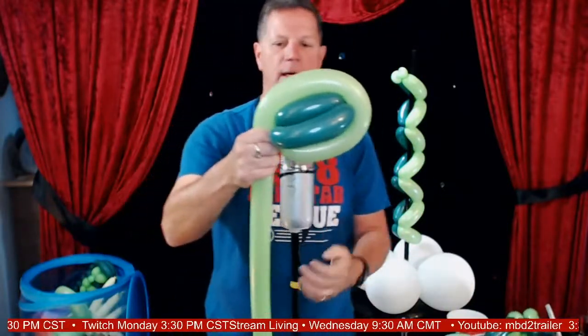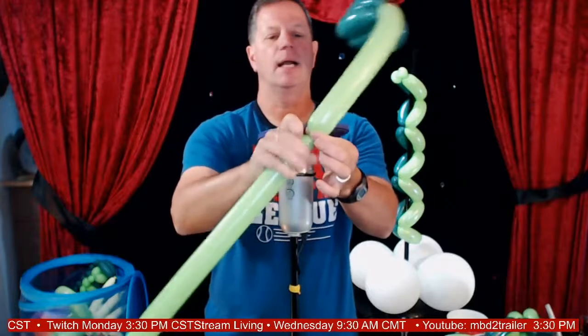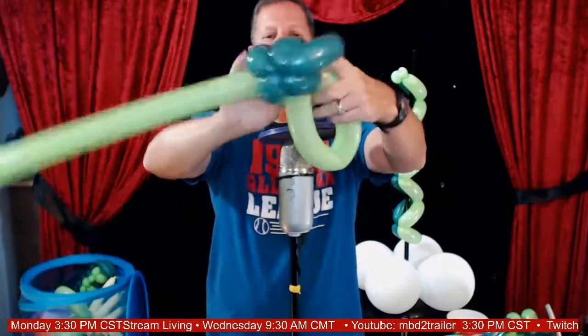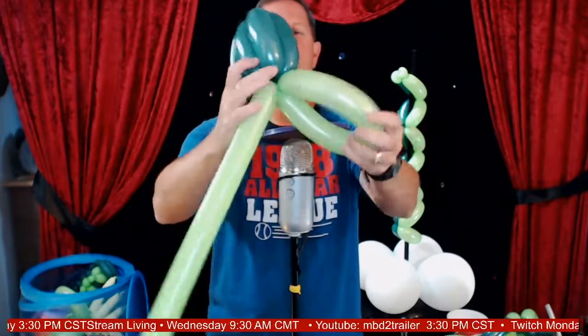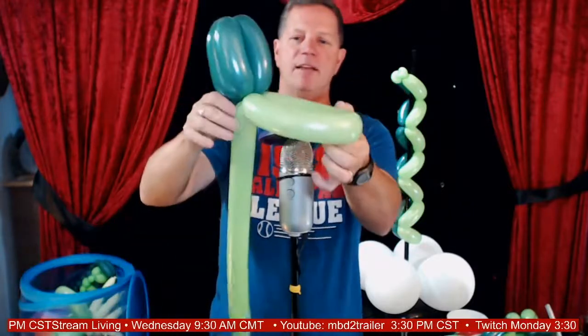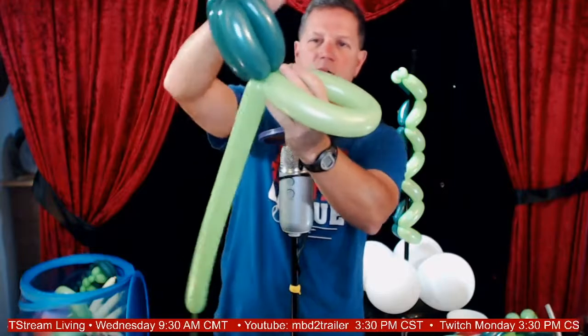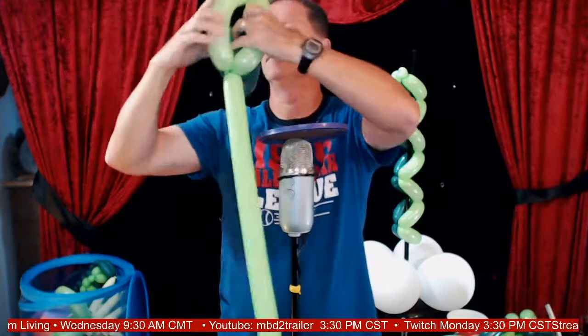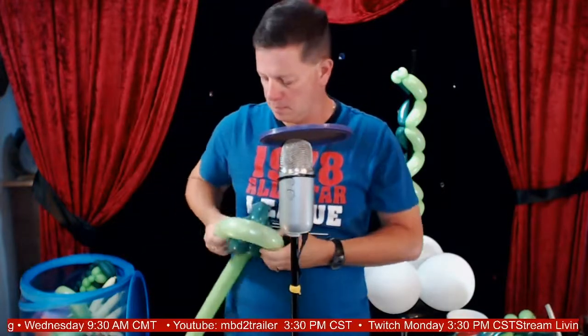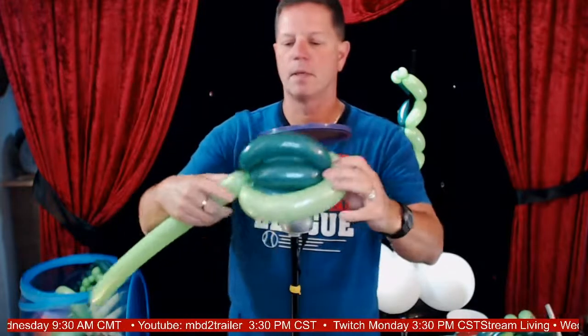Now, at this point, I can let go because I know where it's at. Perfect size. And I'm going to fit this section into this section. So I have where my snake head, big snake head here.